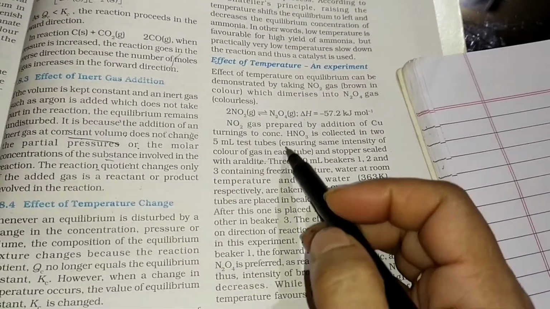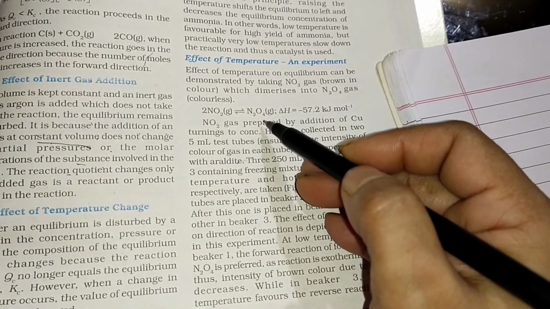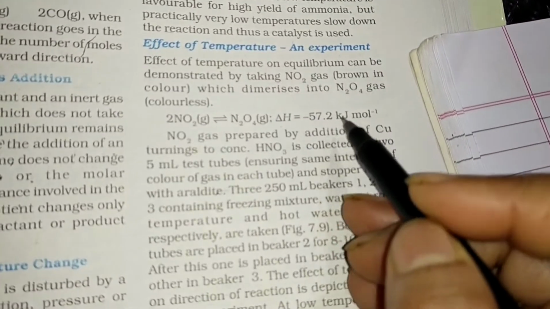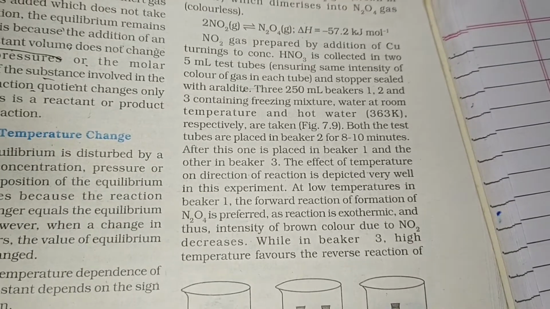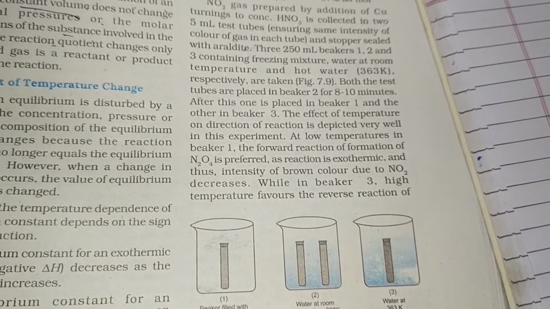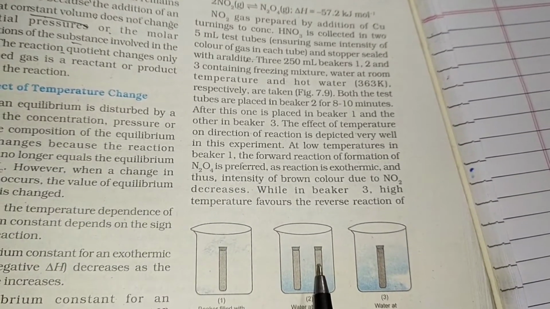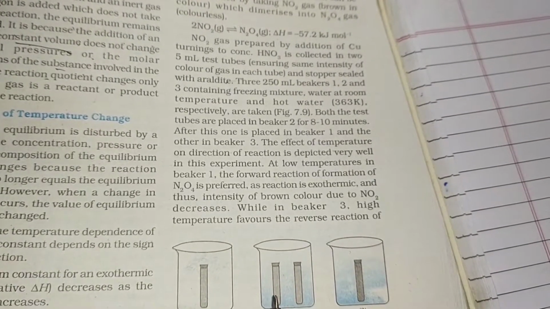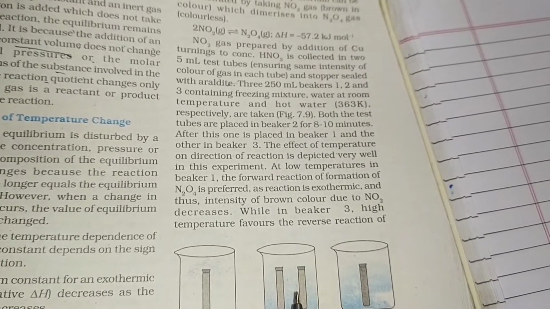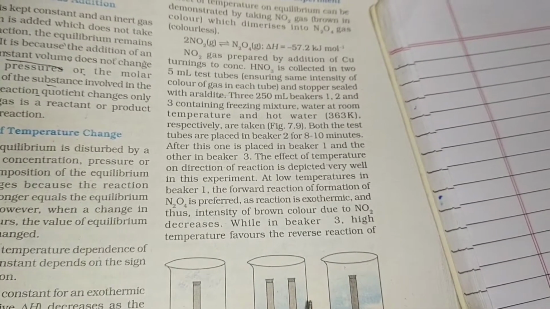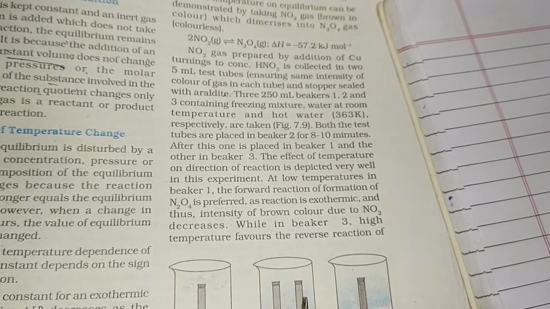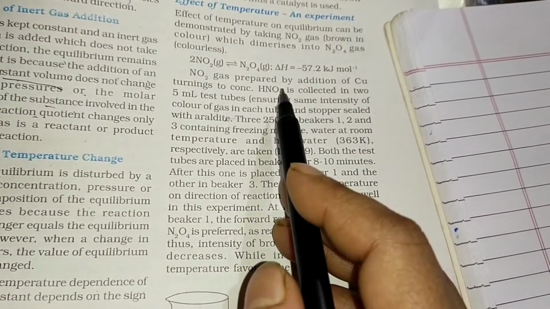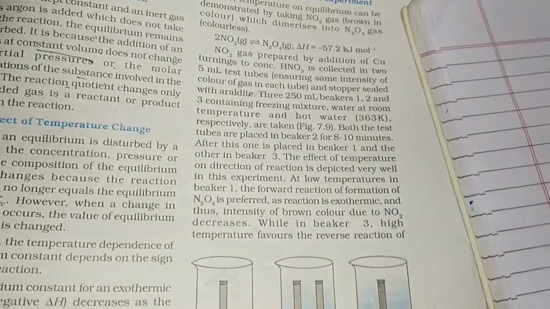One example is given to us. Here NO2 is converted into N2O4. It is an exothermic reaction because enthalpy is released, minus 57.2 kilojoule per mole. Here you can see the figure given to us. We are taking two test tubes and three beakers of 250 milliliter. In the 5 milliliter test tubes we take the same intensity of colored gas in each tube, and we are taking NO2. NO2 gas is prepared by reacting copper with nitric acid, HNO3.